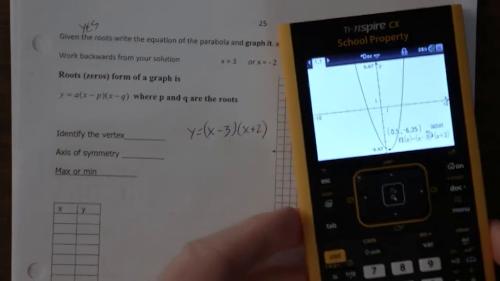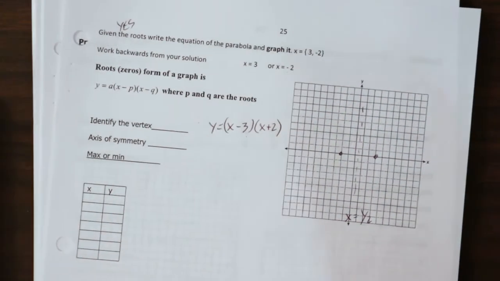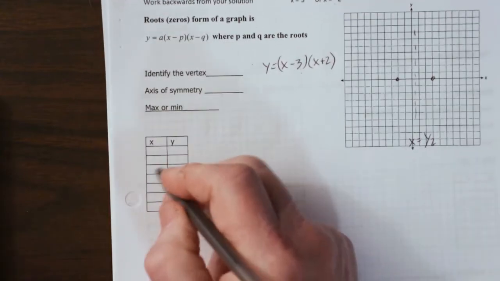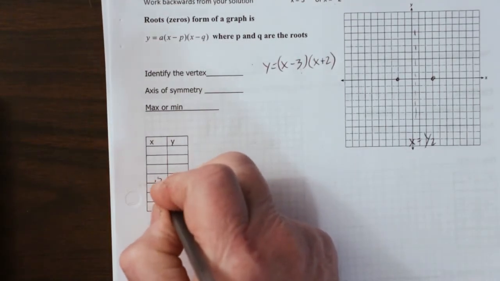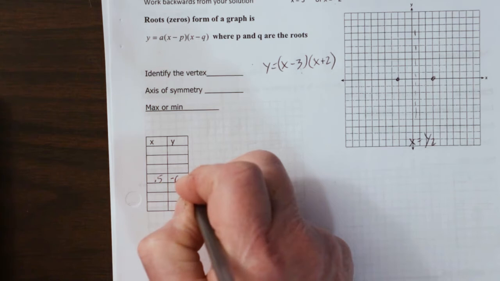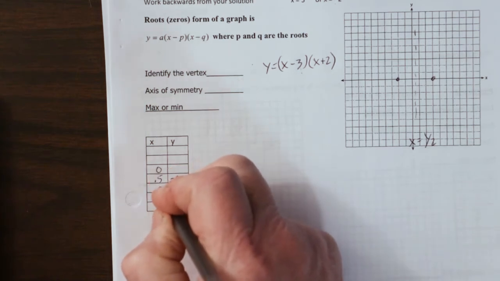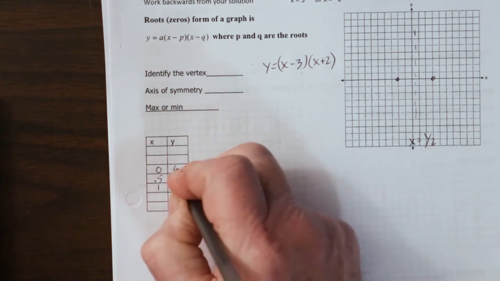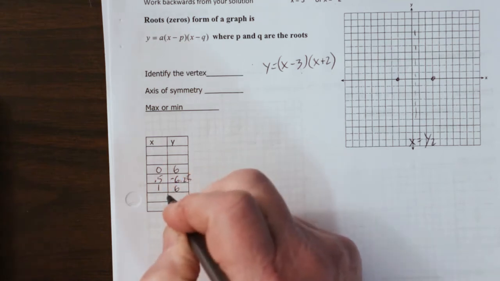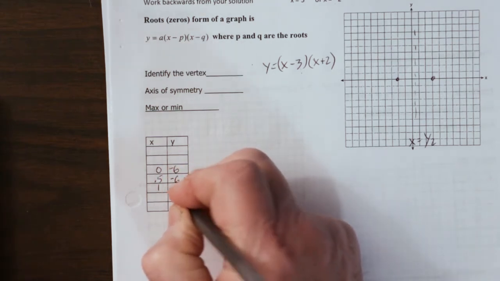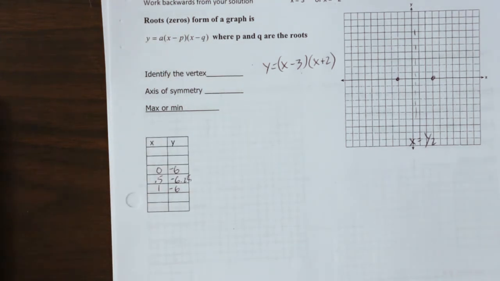All right, so when I go to graph this thing, well, let's do a couple of things here. First of all, I'm going to put in 0.5 in the middle here and negative 6.25. I'm going to do 0 and 1, and they were at negative 6. And let me call back my table.